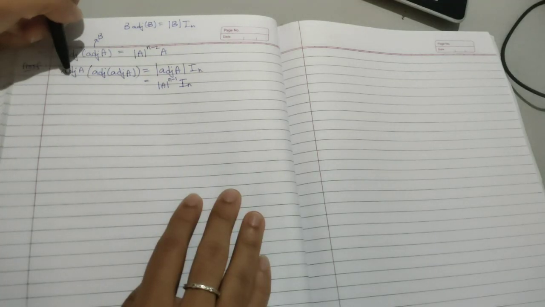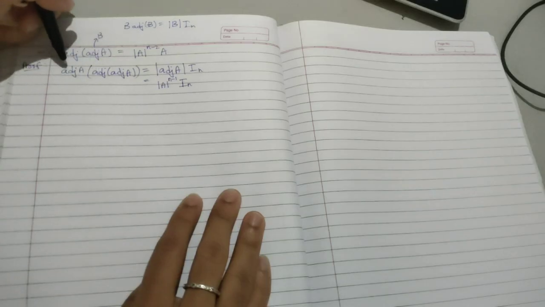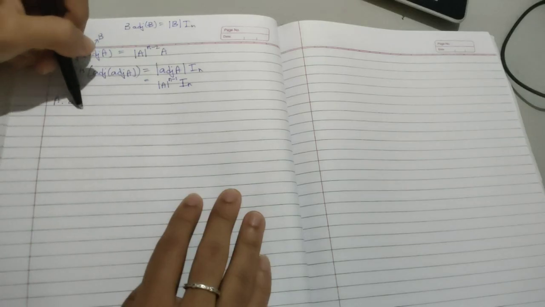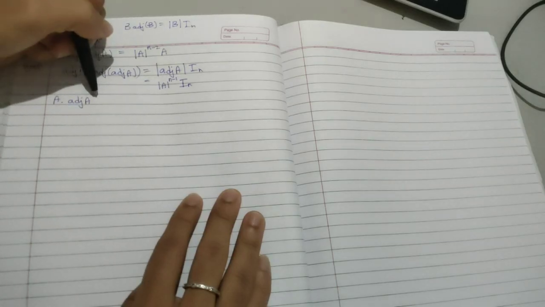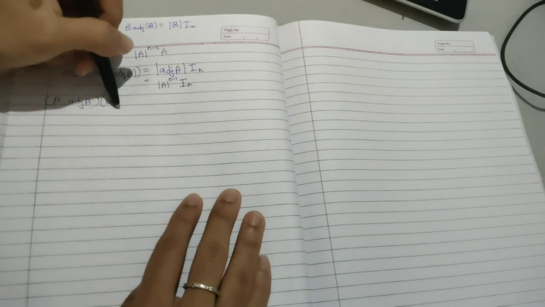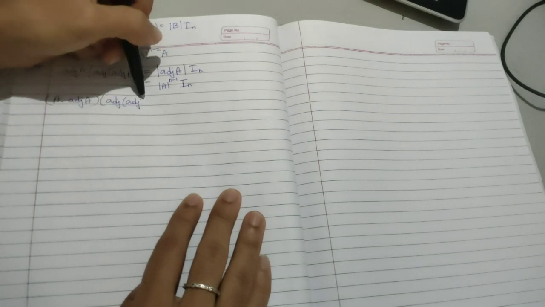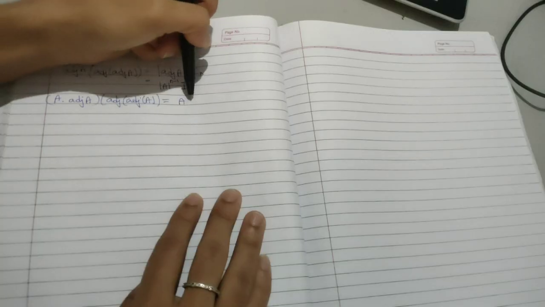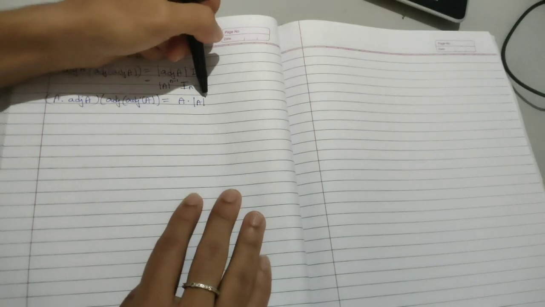So on the left hand side, what we do is we'll pre-multiply by A. So A adjoint A into adjoint of adjoint A is equal to A times det A power n minus 1.